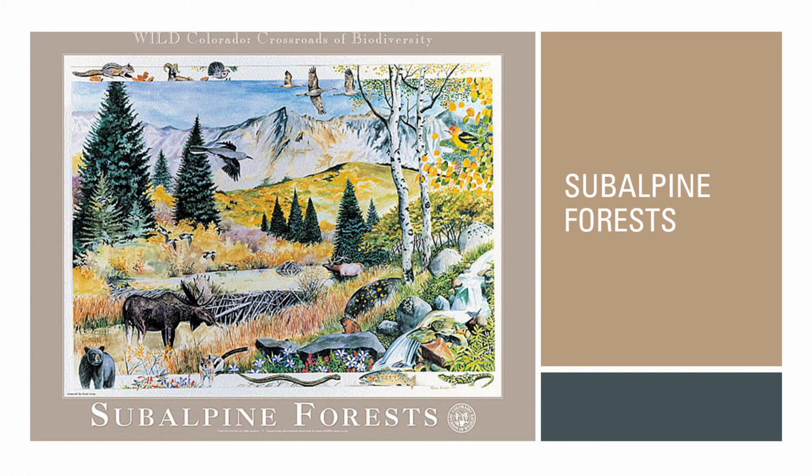Anything on the mesa, if you ever go to Grand Mesa or Mesa Lakes, this is what you're going to see. Lots of good trees, lots of good community interaction with a bunch of these different species. There's also a lot of water and precipitation available to help build these communities.